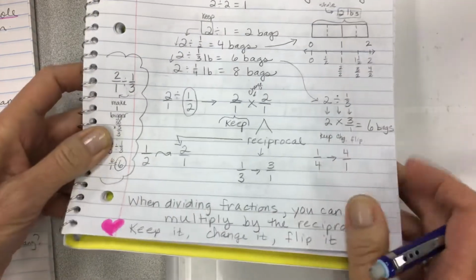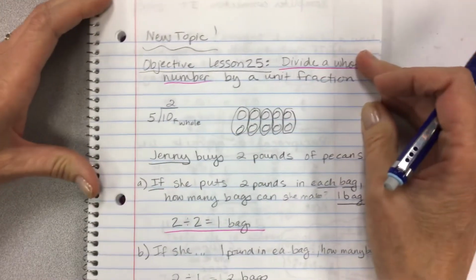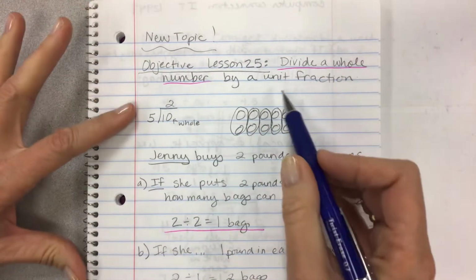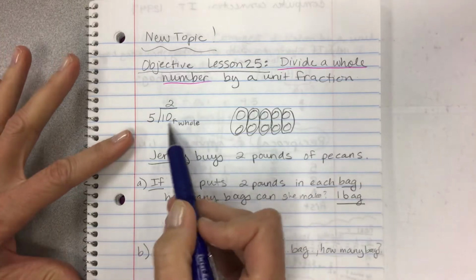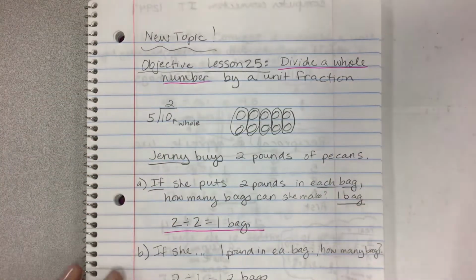Okay, now I can't keep that there forever, so you have to pause the video if you want to look back at that. Okay, more practice. This is lesson 25. Divide a whole number by a unit fraction. If this is the whole and we have whole numbers, it's no problem. Here are your sample problems.